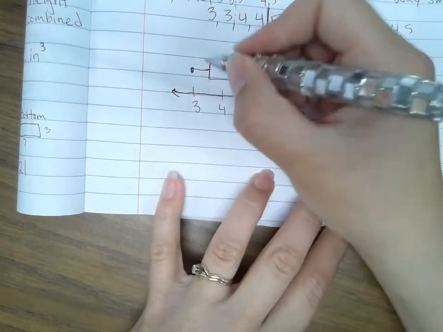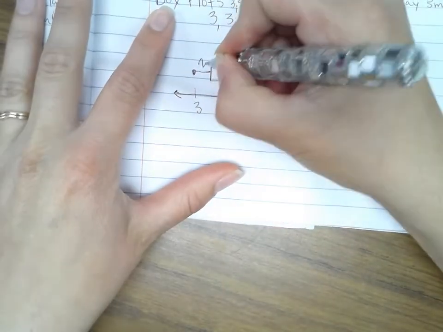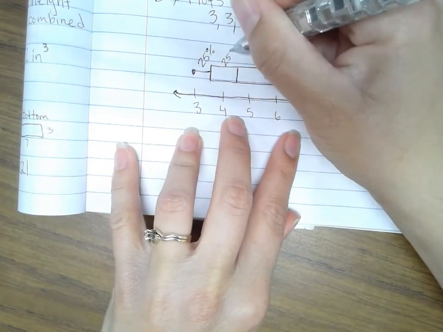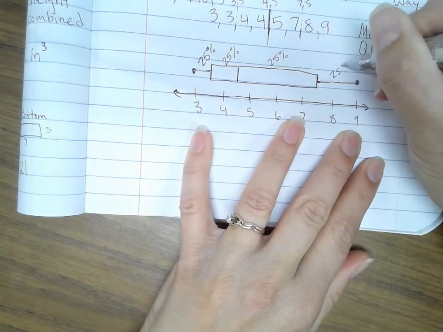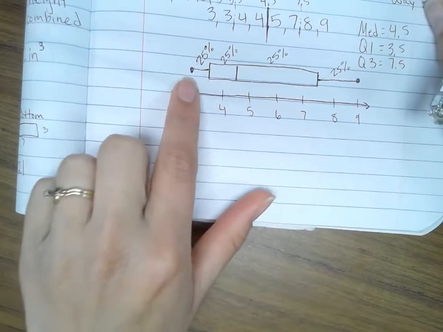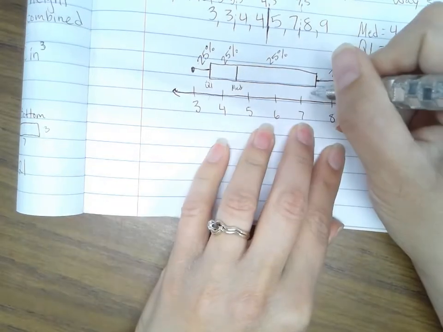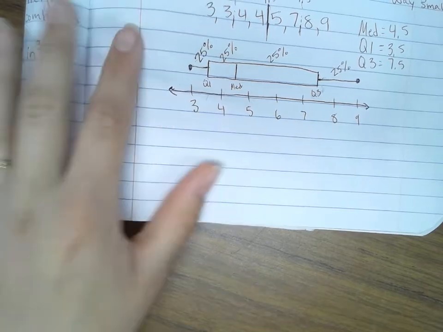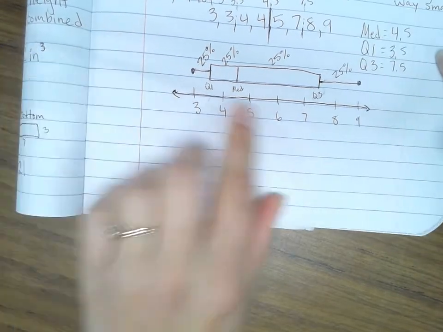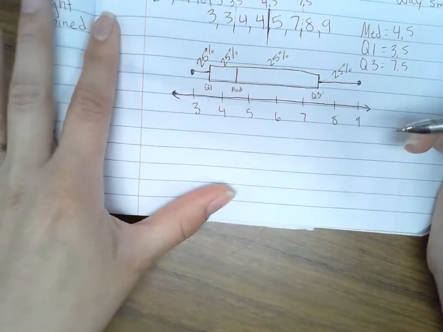Now what's important about this is each section represents 25% of the data. So this is 25% in this space. This is 25%. This is 25% of the data. And this is 25% of the data. Remember that this is the median. This is quartile 1. This is quartile 3. So if you have one of these to read, then you know where the middle of the data set would be, how far things span. This helps you read the distance.